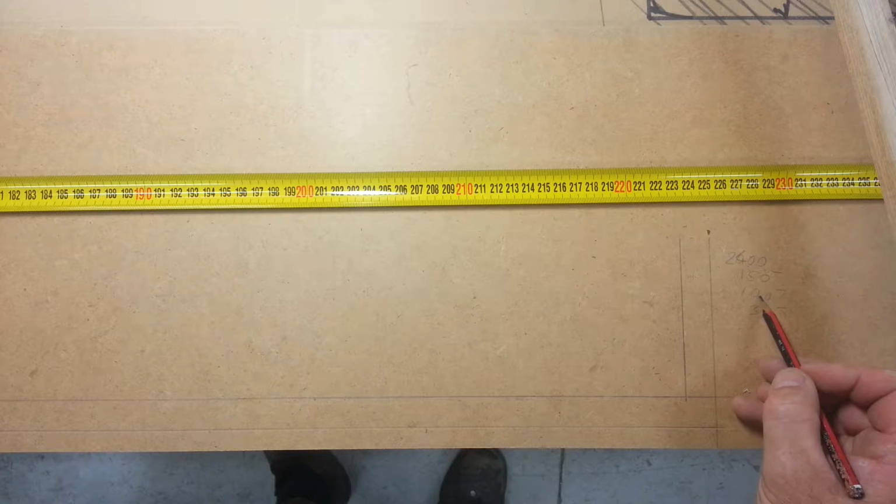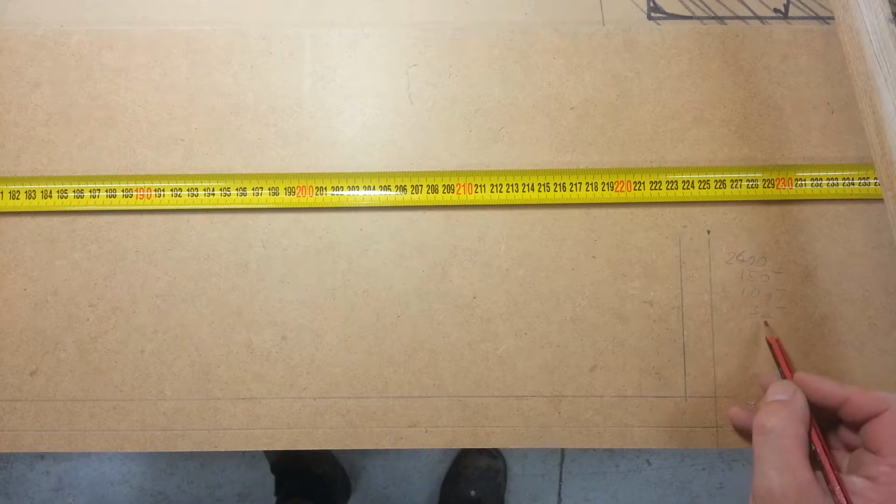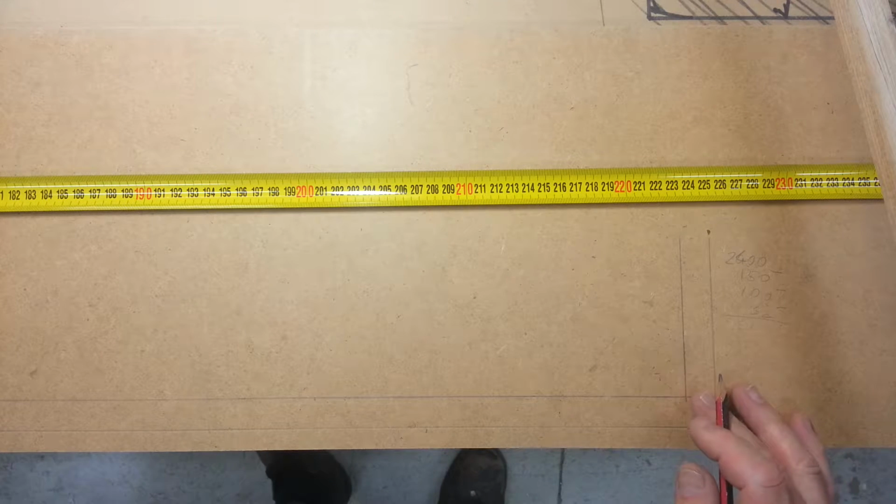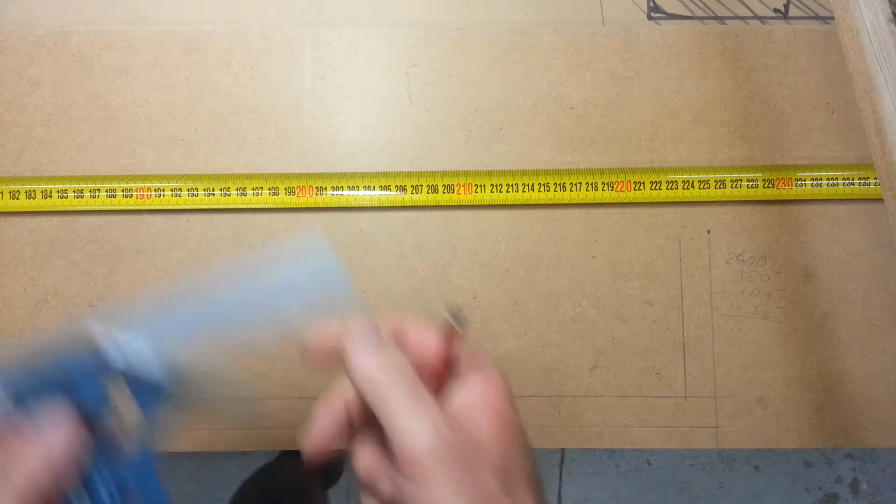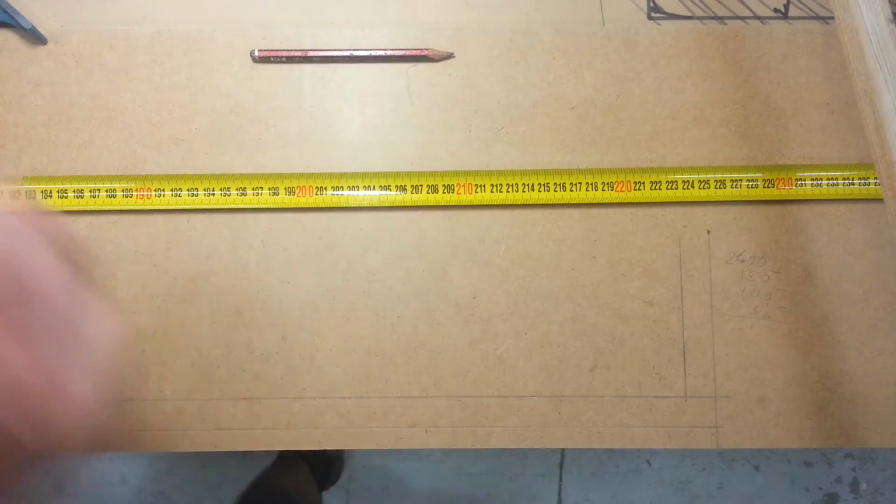So what's that? 250. So it's 2150 less 32 is 2118. Okay, so I can check locally by confirming with my other tape measure.